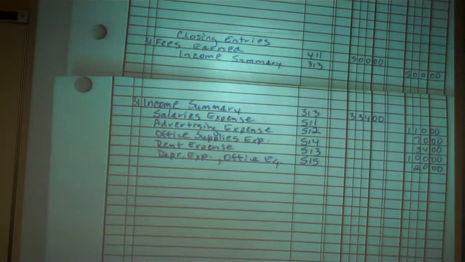Your balance for fees earned, once you post that, should be 0. You indicate with the 2 horizontal lines. Your balance for salaries expense, advertising expense, office supplies expense, rent expense, depreciation expense, office equipment should all be zeros. You'll indicate a 0 with the 2 horizontal lines in the balance column. And then you should have a balance in income summary. Is that what it is?